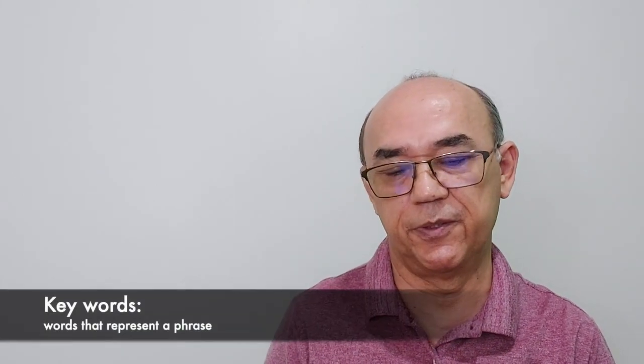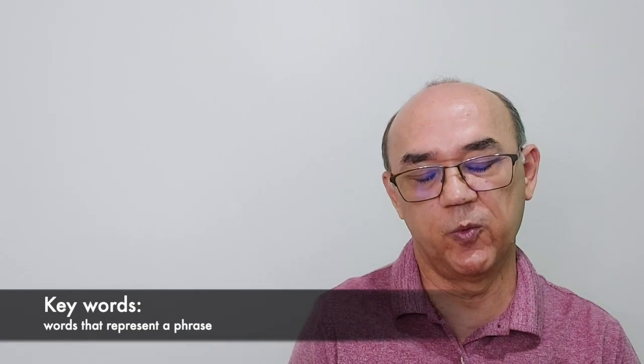Another important aspect of a mind map is the words that we will use. So instead of using phrases, whenever possible, we will choose a word that represents the phrase. That will be the keyword. So we will try to use just one keyword for each branch, either primary or secondary.